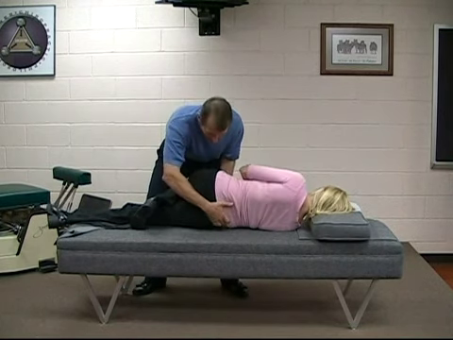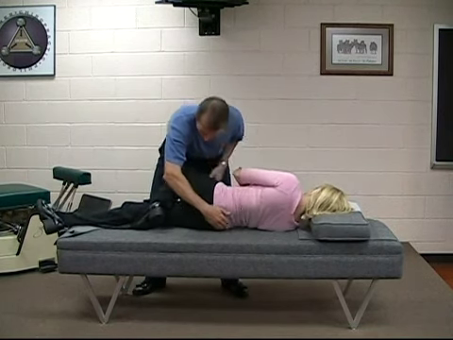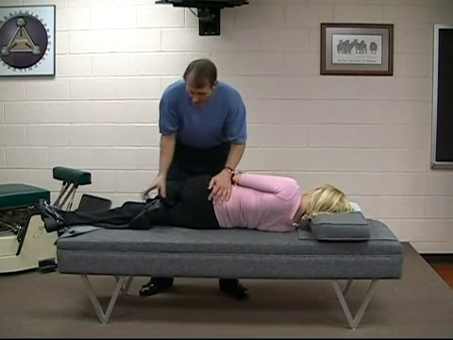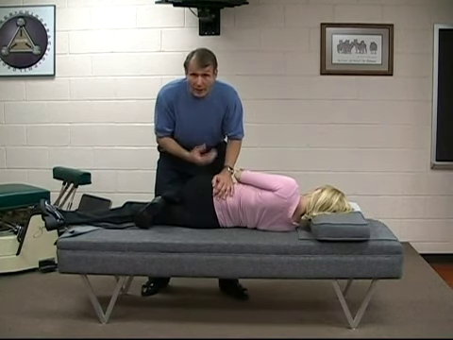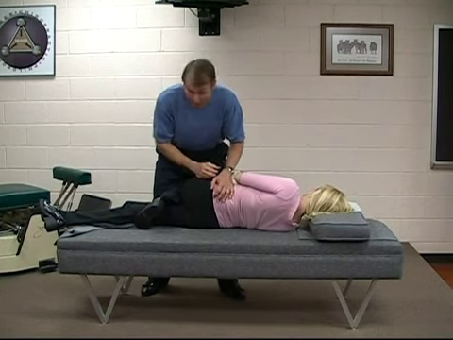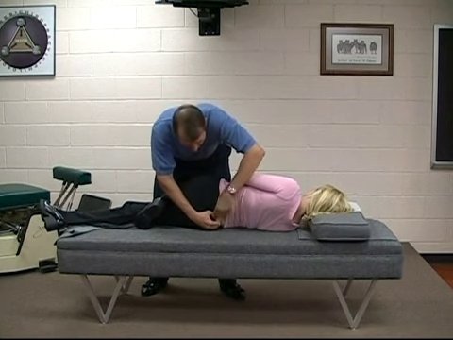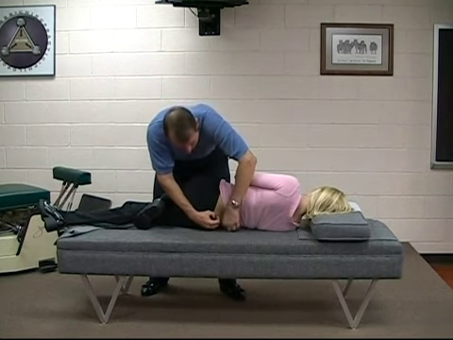Scoot back a little bit. Now, I want to make sure we're not going to lose patient placement, so I'm actually going to over-tuck her just a little bit. L5, PR.